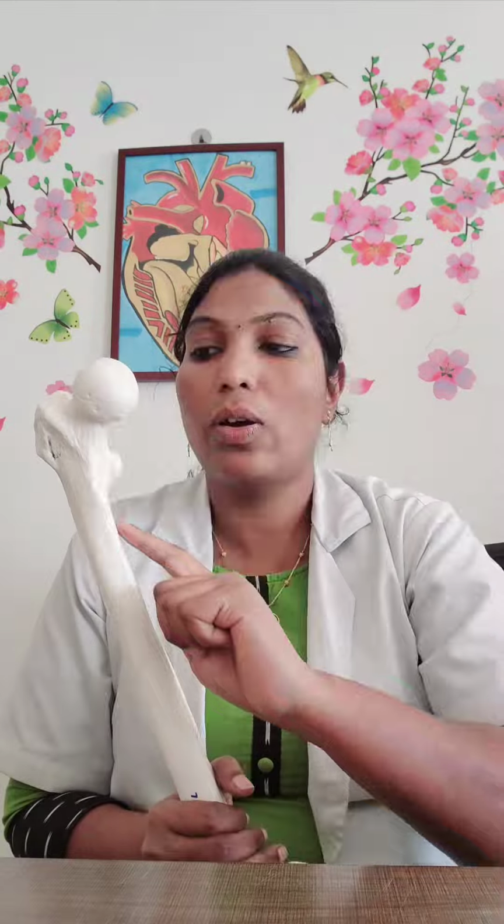So, what about the neck of the femur? The neck of the femur is actually formed from the primary center as an extension of the shaft of femur.